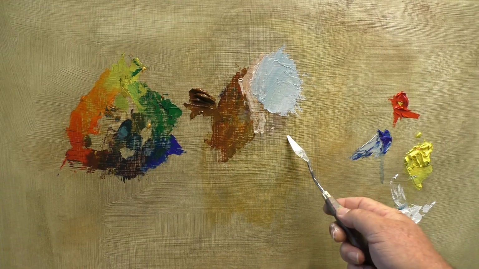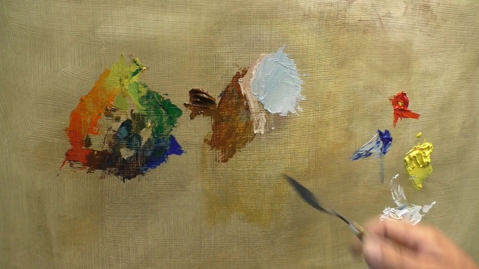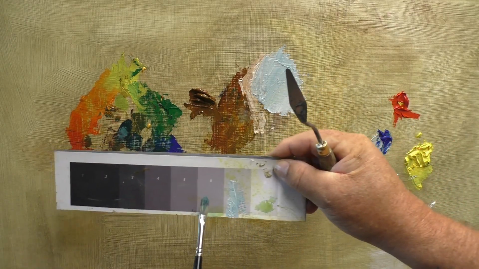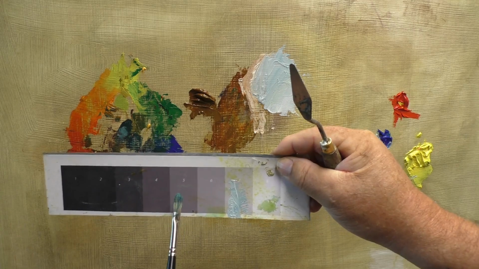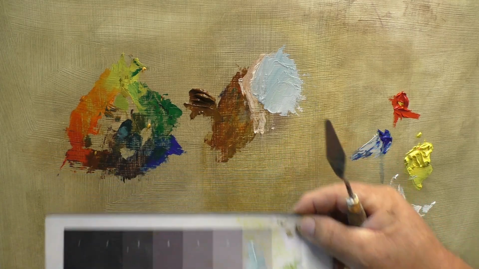We need what's on the floor to have some trees sitting on, etc. So I need a value that's maybe one step or two steps darker, 1.5 step, doesn't matter.